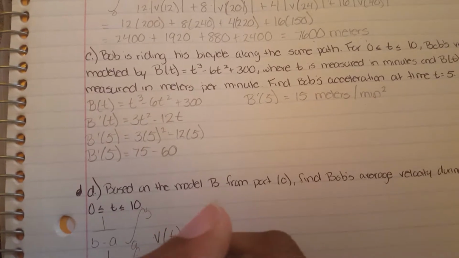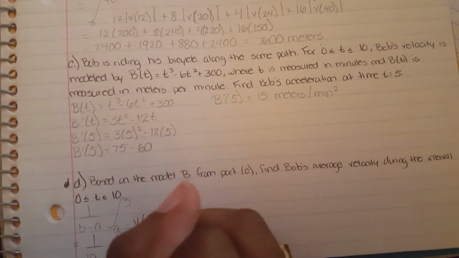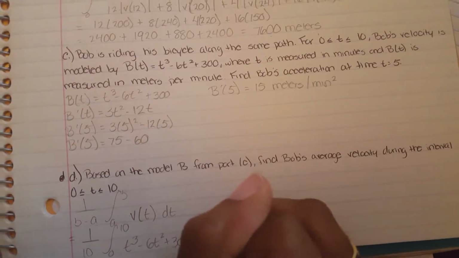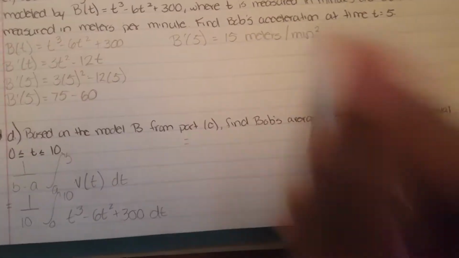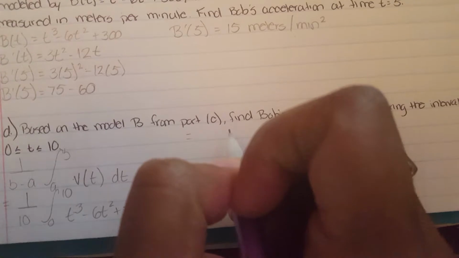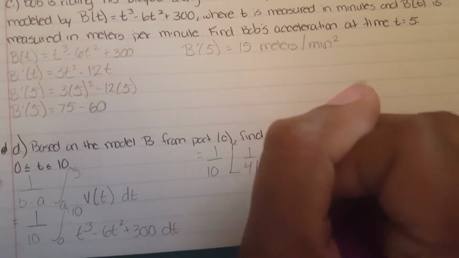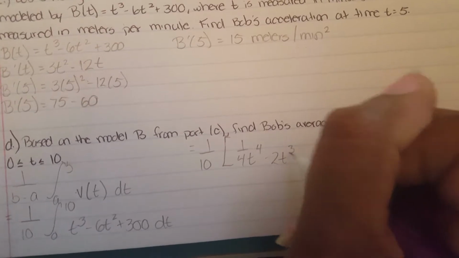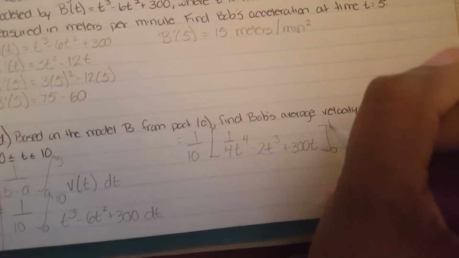Which will equal 1/10 times the integral from 0 to 10 of t cubed minus 6t squared plus 300 dt. And so the antiderivative of that will be 1 over 10 times 1/4 t to the 4th minus 2t cubed plus 300t, from 0 to 10.